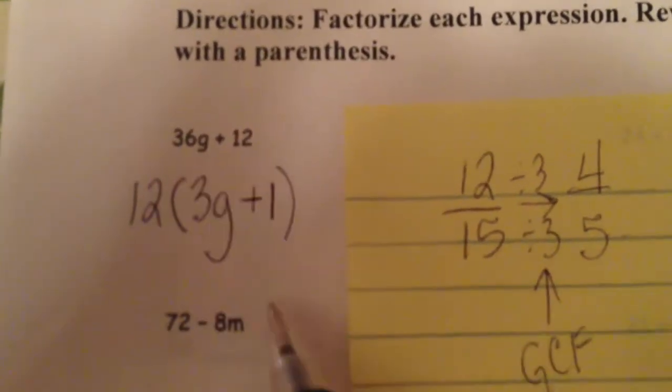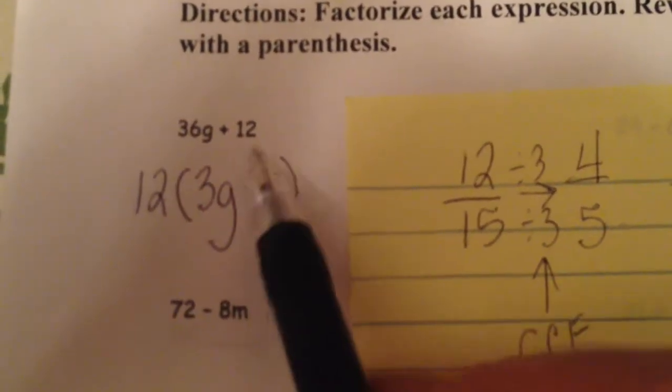Notice how they make the same value. 12 times 3 does make 36. 12 times 1 does make 12. So these two are equal to each other.